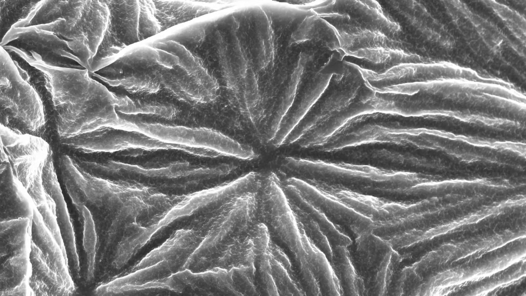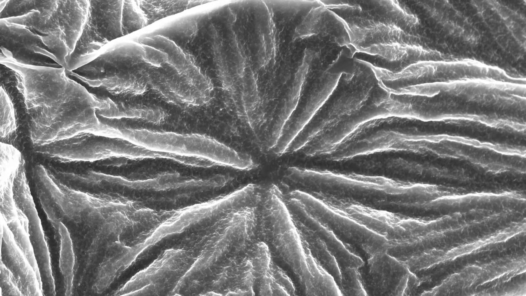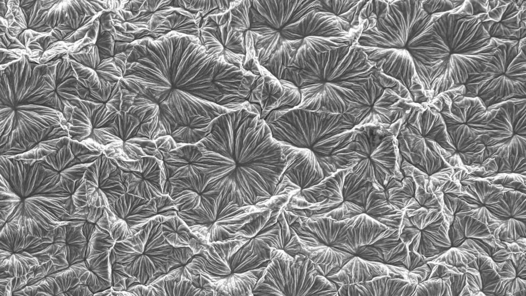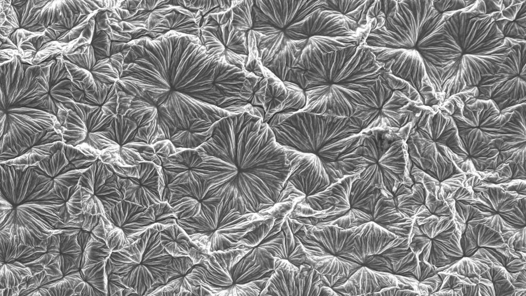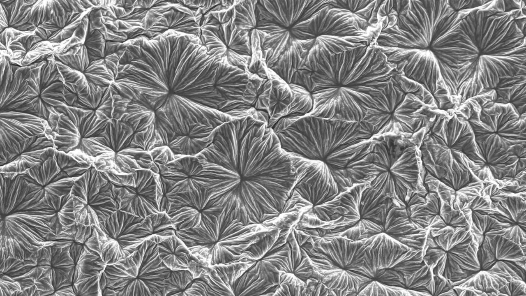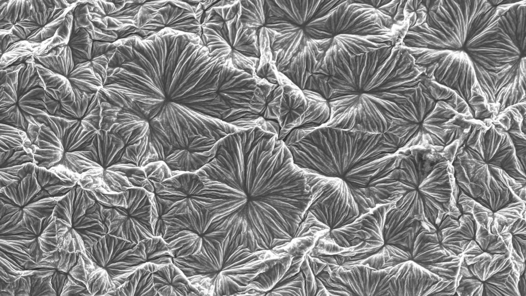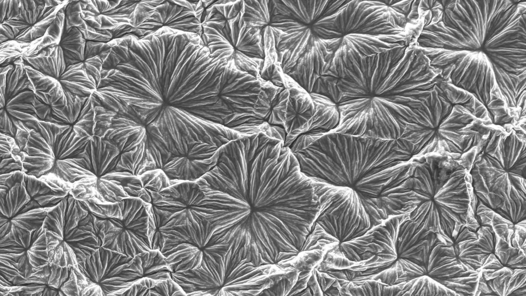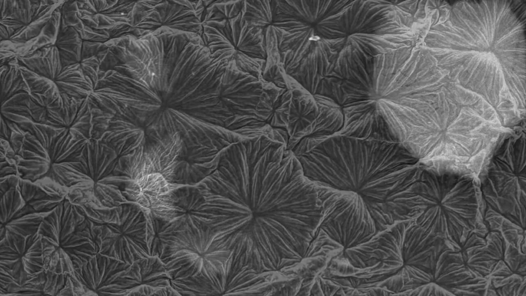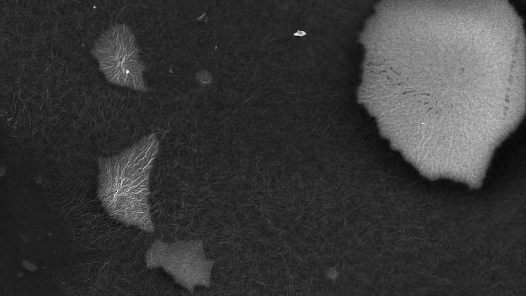So these tiny little flower looking structures are really unique to manganese and the way that manganese crystallizes. And in particular, when manganese crystallizes, in some cases, it will be really iridescent, right? So you'll get this kind of rainbow surface.